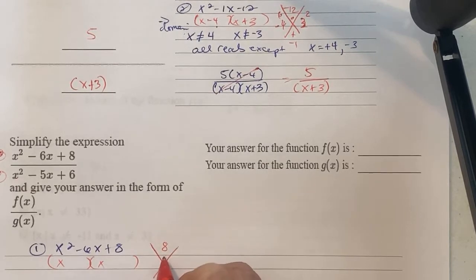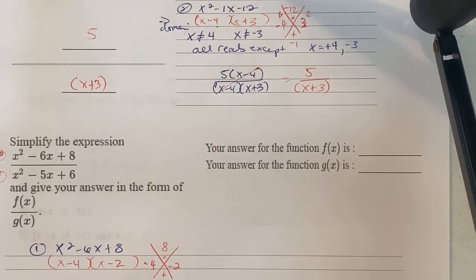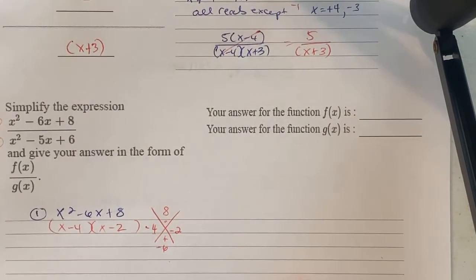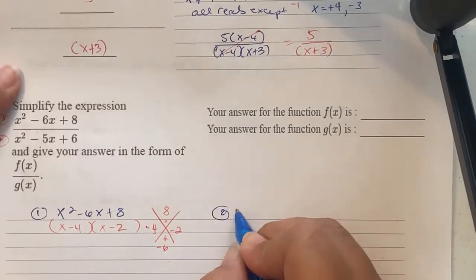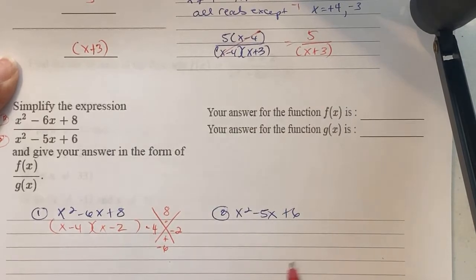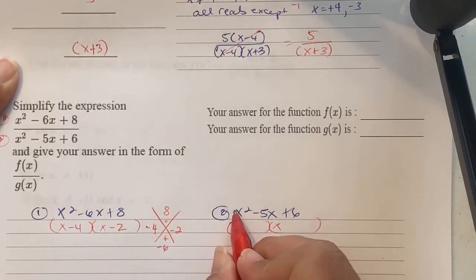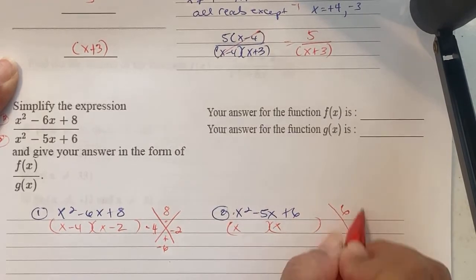The product is 8. Needs to add to a sum of negative 6. Well, 8 is 4 and 2, 1 and 8. 4 and 2, if they're both negative, you get negative 6. So negative 4, negative 2. Then we go to the second one. And the second one happens to be x squared minus 5x plus 6. Again, we are factoring. 2 parentheses, split your variables. First times the last is a positive 6.